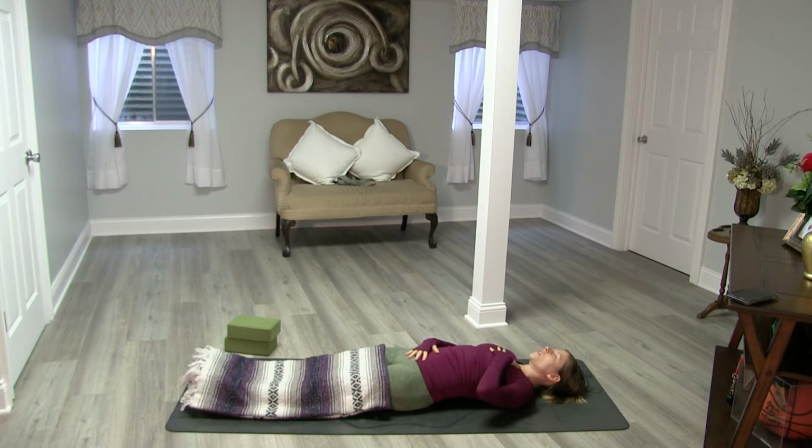Letting the glutes, the buttocks relax, the thighs, front to back, side to side. Even the muscles in the feet, noticing if there's any clenching. And with each breath, see if you can gently release that and move into a greater state of calm, relaxed awareness. Good.